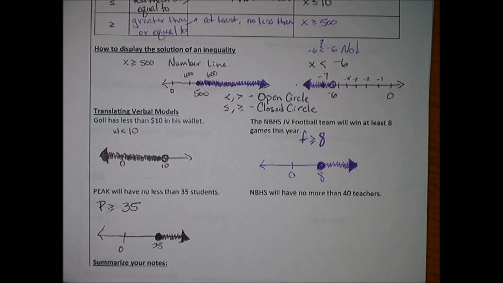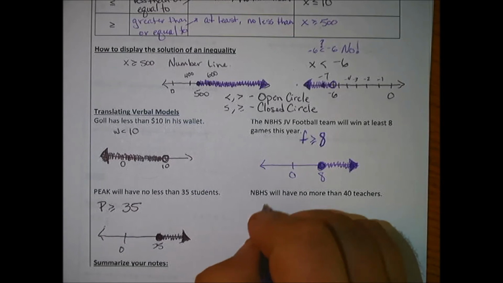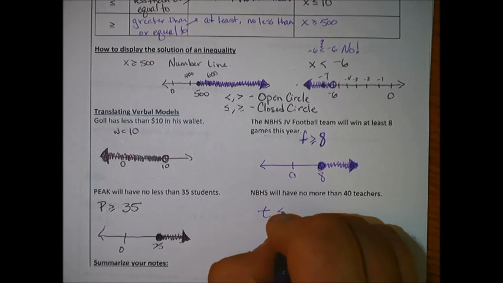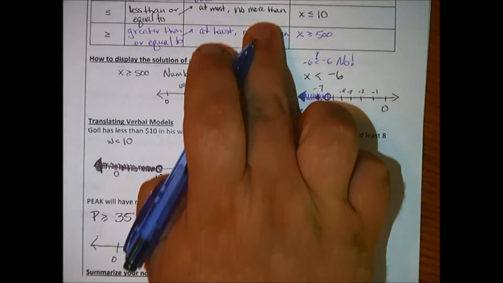Last one here: NBHS will have no more than 40 teachers, and so I'm going to say that the number of teachers is going to be less than or equal to 40. No more than, if you look up on your table, it's right there.